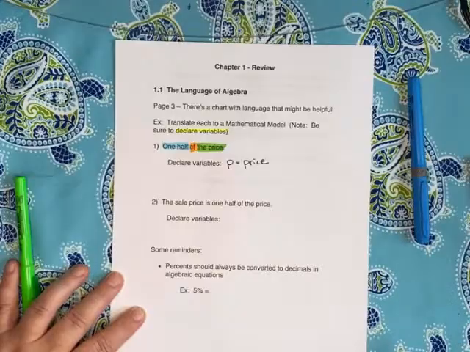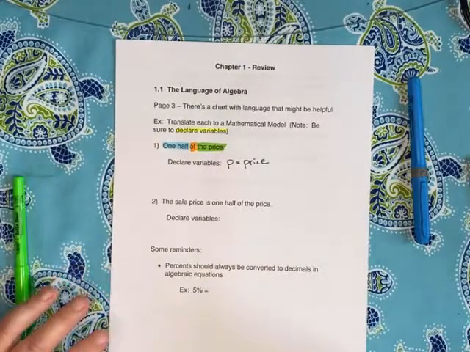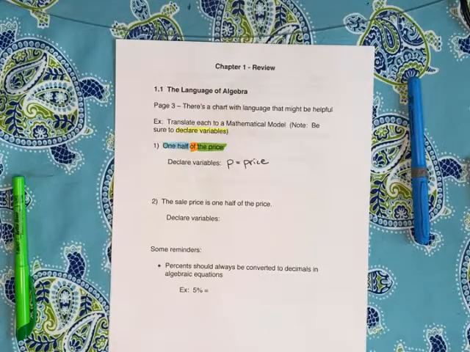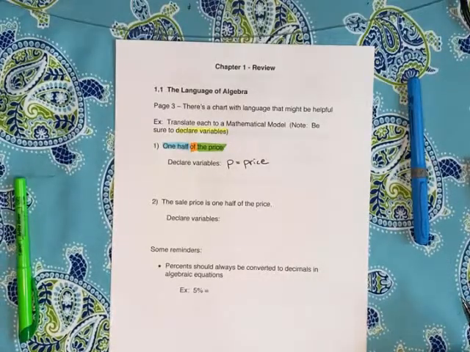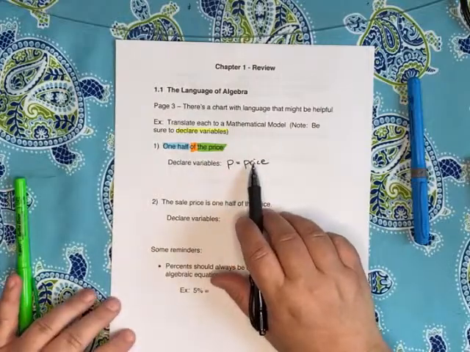Again, you can use any variable you want, any letter, any character, as long as it is easy to rewrite, is pretty quick, and won't be confused for something else. Like the letter O is difficult because it looks like a 0. So I'm going to use P for price.